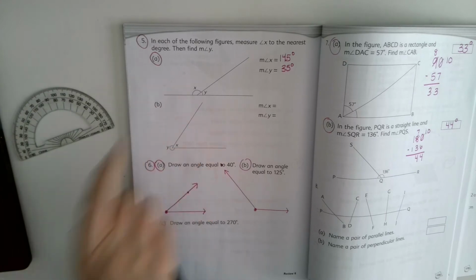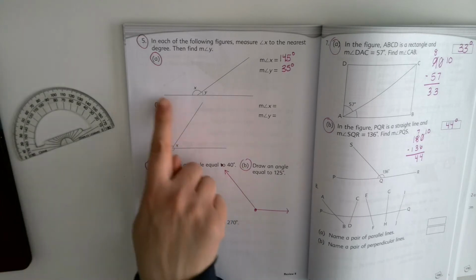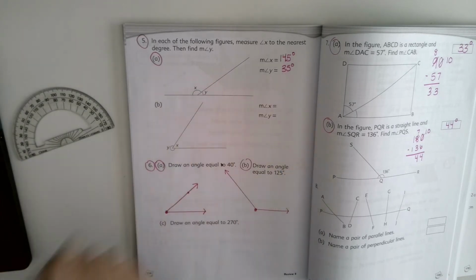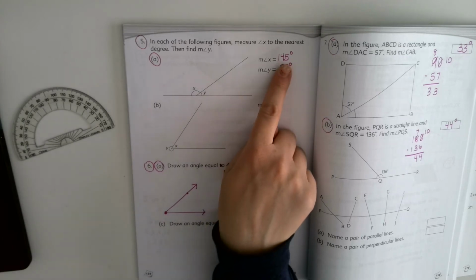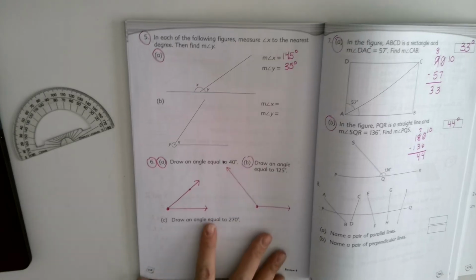Once I know that X is 145, I can figure out that angle Y is 35 because they have to add up to 180. This is a straight line, so the 2 angles together have to add up to 180. It would be okay if you had an answer 2 below or 2 above 145. Just make sure whatever you put for Y adds up to 180 when you put the 2 of them together.